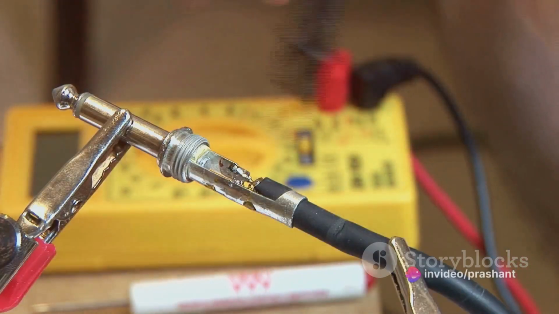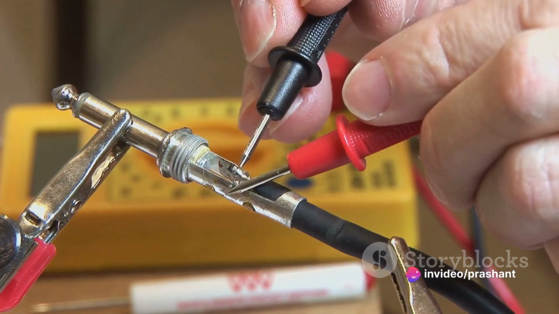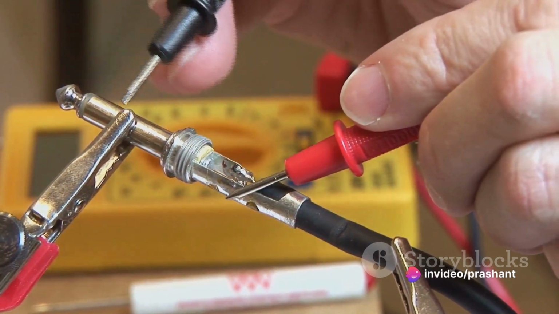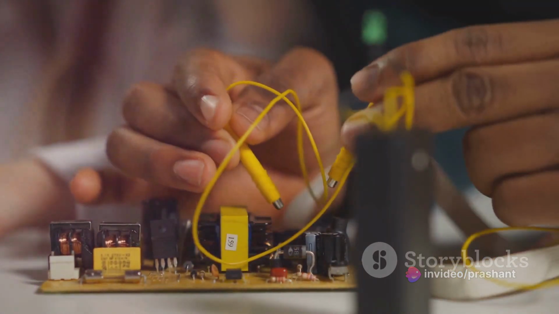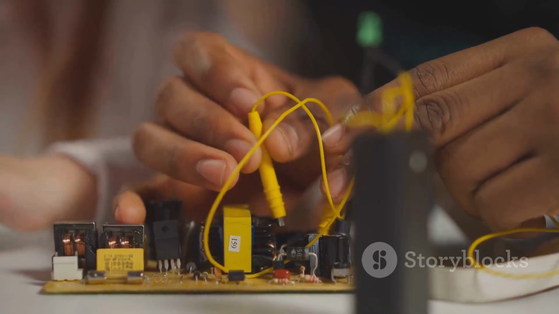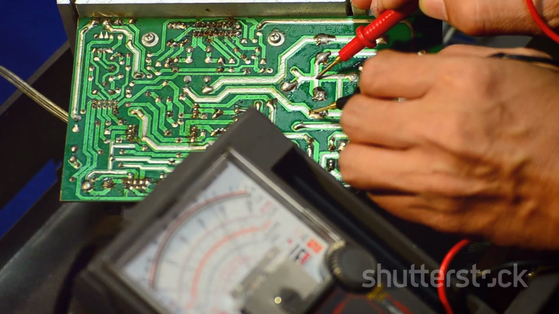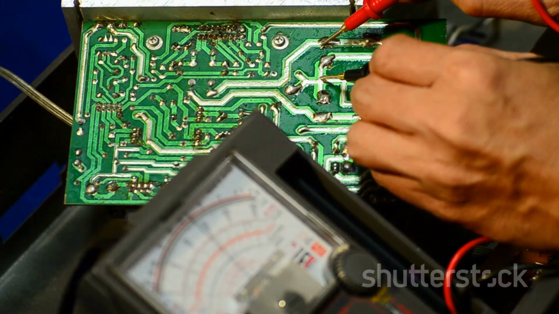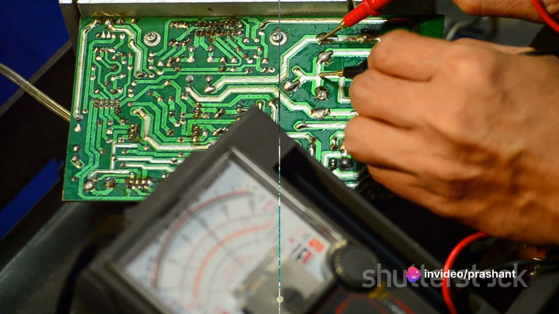But wait, there's more. Flip the leads, connecting the positive lead to the cathode and the negative lead to the anode. A good diode will show no reading in this scenario, while a shorted or open diode will. In essence, a good diode will show a reading in one direction and no reading in the other.